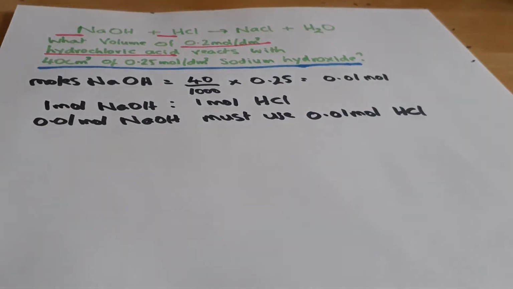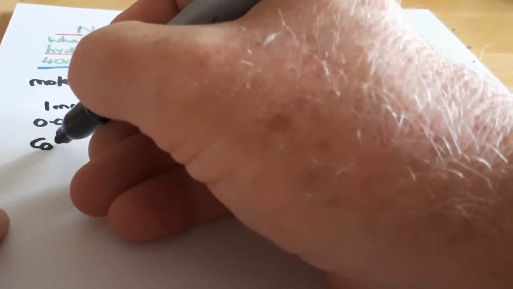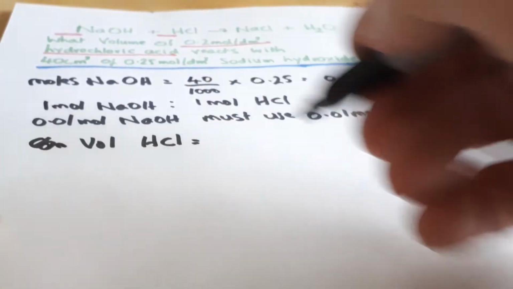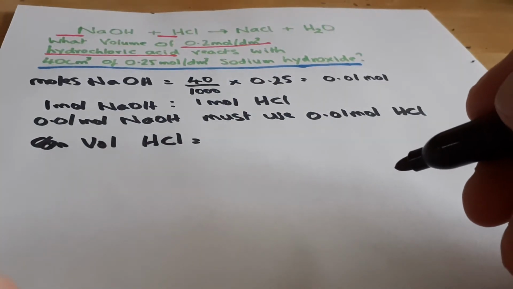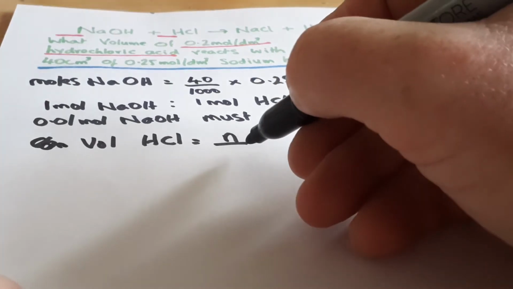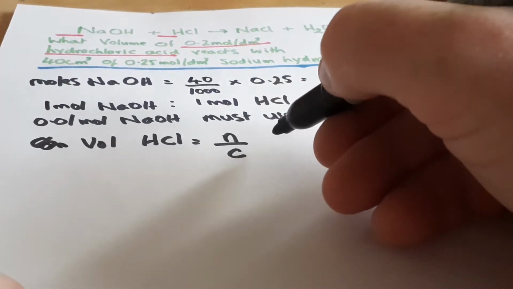Very straightforward. Volume HCl will equal number of moles divided by concentration.